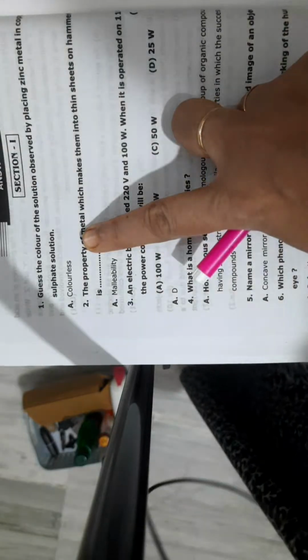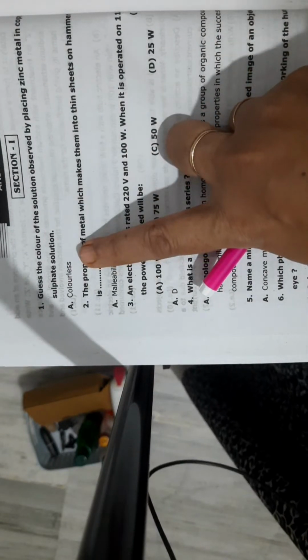Okay, those who joined now: guess the color of the solution by placing zinc metal in copper sulfate solution. It will be colorless. Moreover, zinc is more reactive than copper, so zinc will displace copper from the copper sulfate solution and the solution will become colorless. The reason is that zinc is displacing copper from copper sulfate solution.